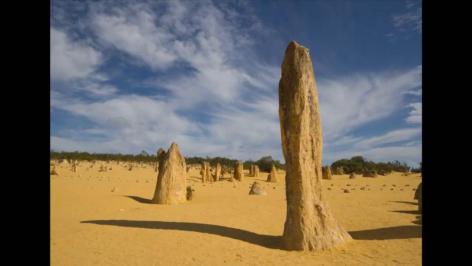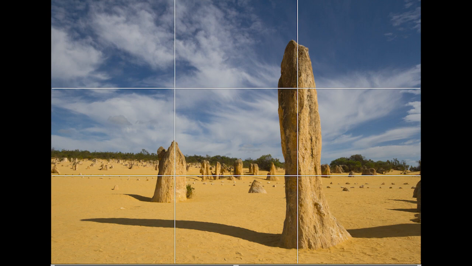Notice how this image feels pretty balanced, even though the pinnacle on the right is much bigger and much closer than the one on the left. This is because I placed the two main pinnacles, the one on the left and the one on the right, on the two vertical lines of the rule of thirds grid.